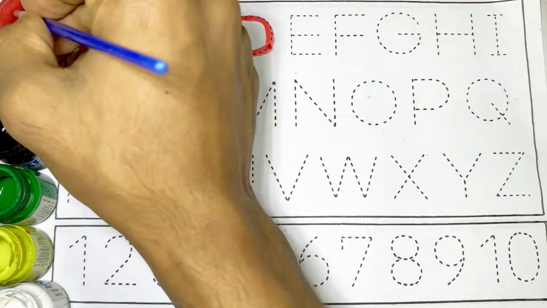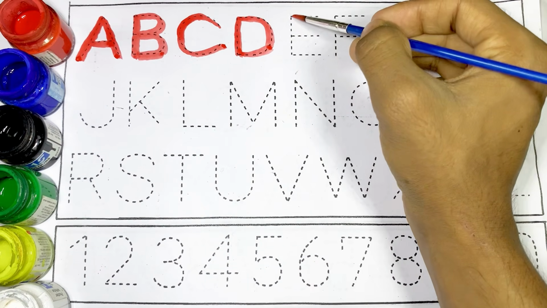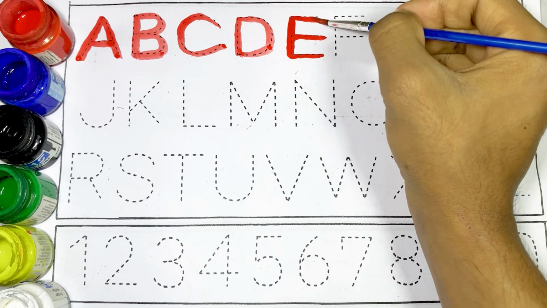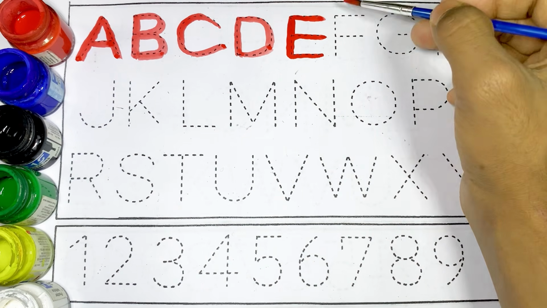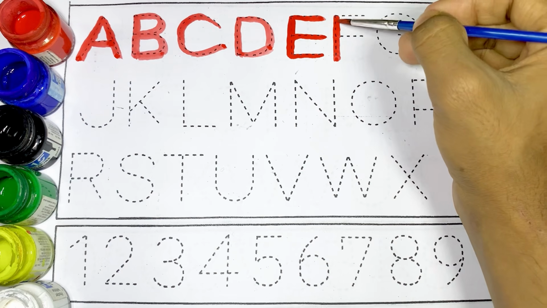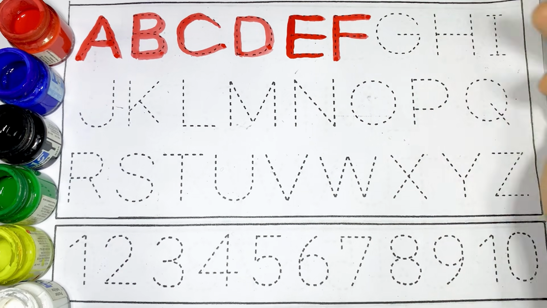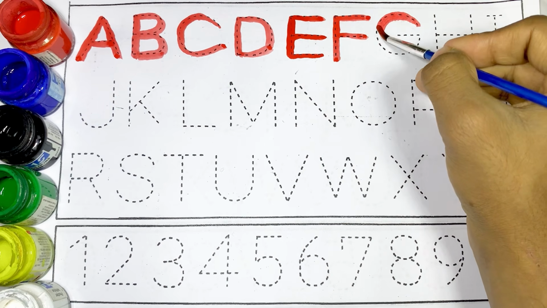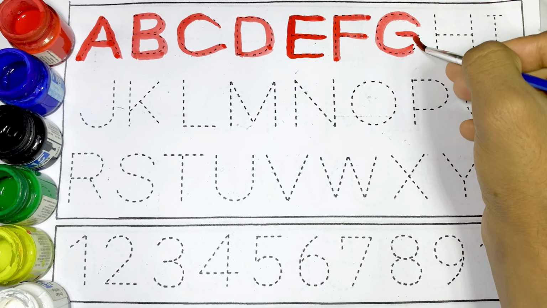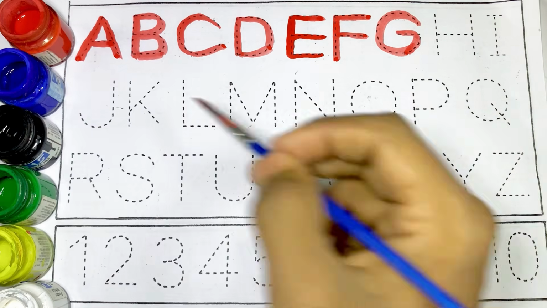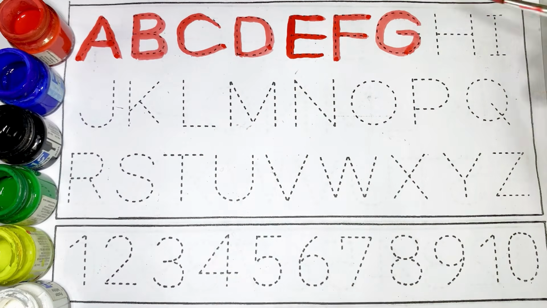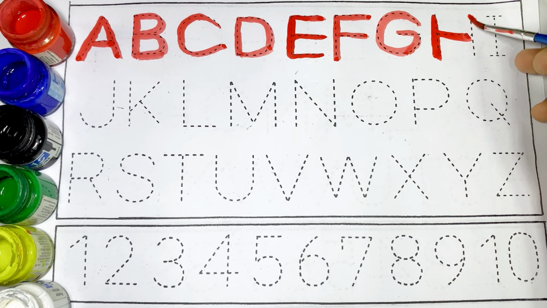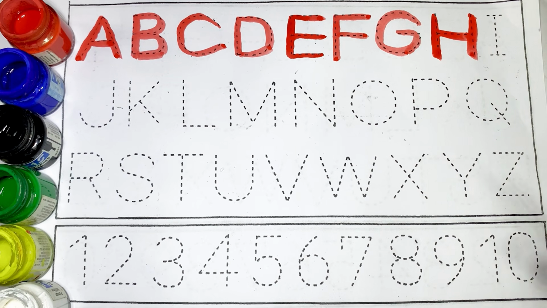D for dog. E for elephant. F for fish. G for God. H for helicopter.